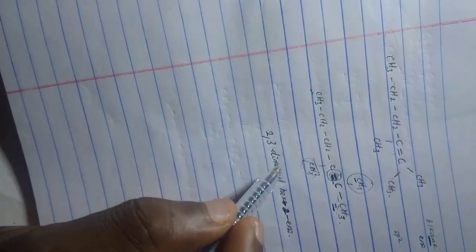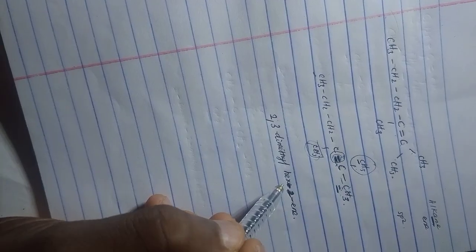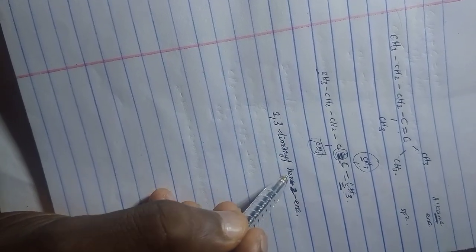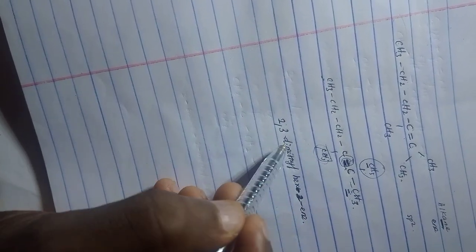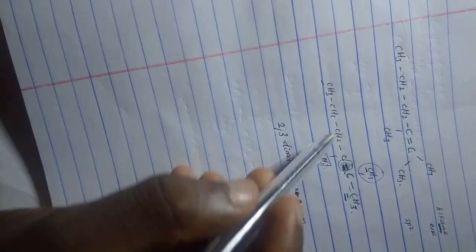So this is 2,3-dimethyl, that's 1, 2, 2,3-dimethyl, 2-methyl, dimethyl, then but-2-yne. So this is correct. So what is our option? That's D.